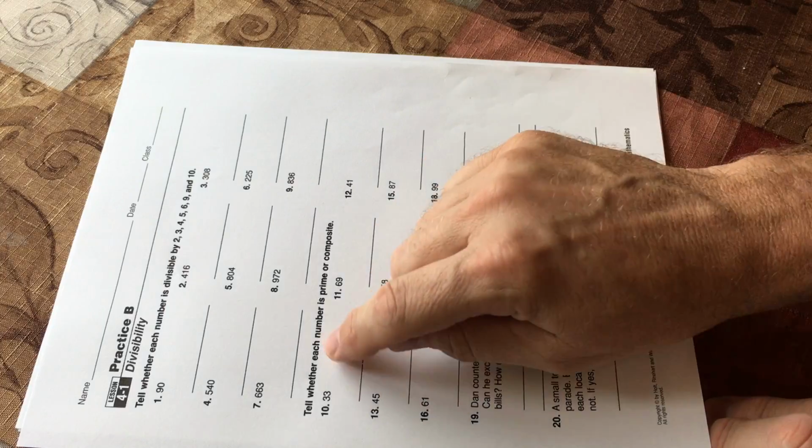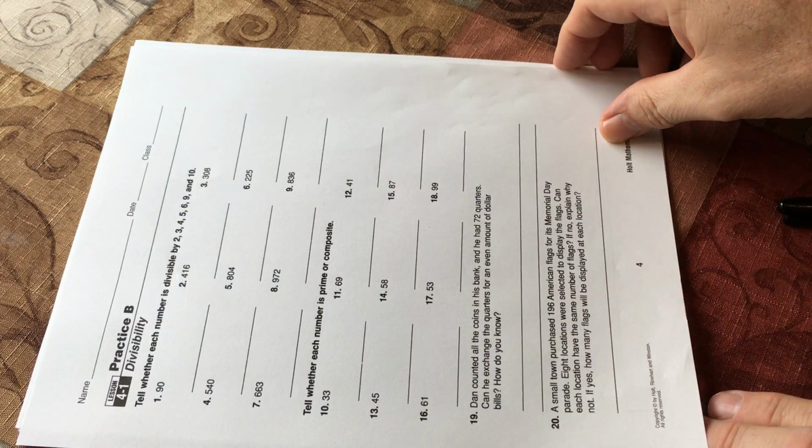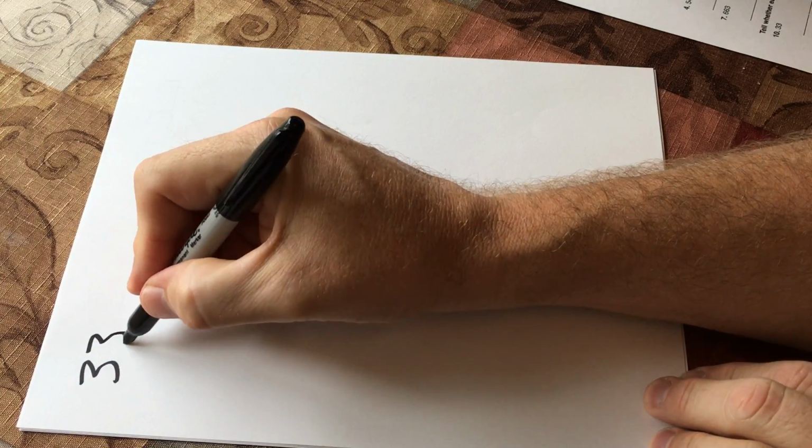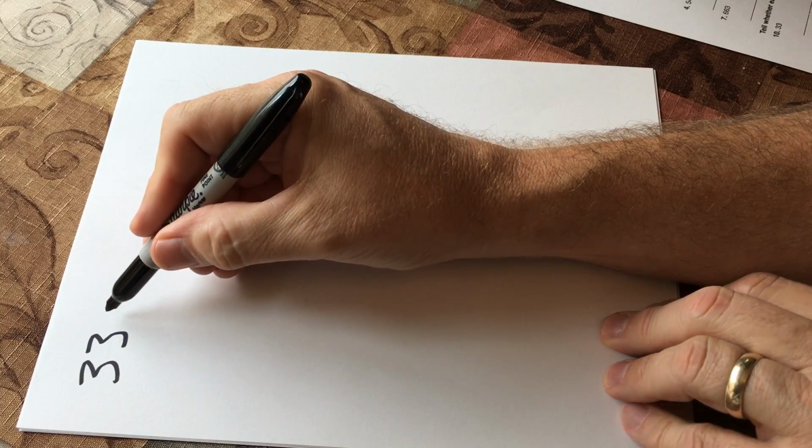Okay, so tell whether the number is prime or composite. That's the second part of the assignment here, okay? Well, let's look at the number 33. Is this a prime or is it composite?